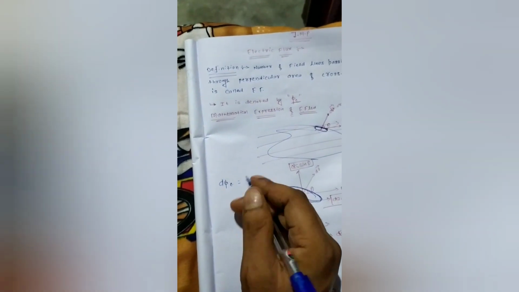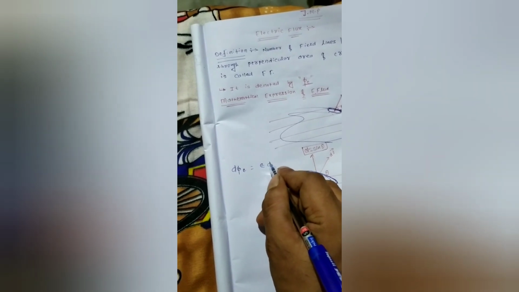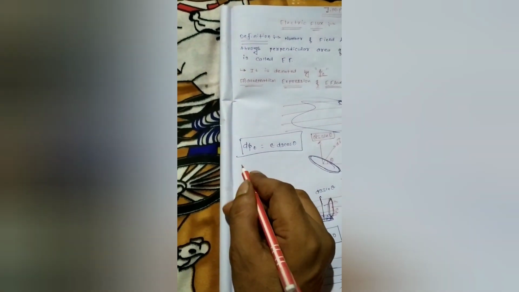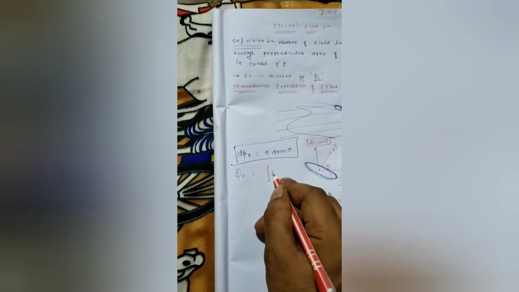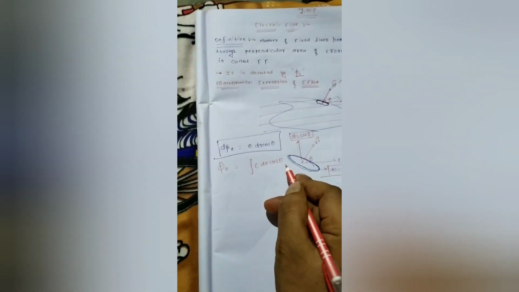Okay, so from here can I write a small electric flux dφ, for a uniform electric field, as E ds cos θ. This is a small electric flux. Now we need the whole electric flux, so we can integrate throughout the surface area. So this becomes ∫E ds cos θ, or you can say E dA cos θ. Getting my points? So this is the formula of electric flux.